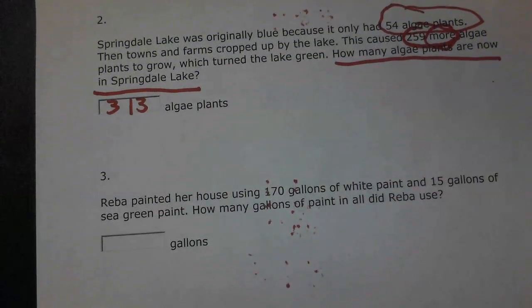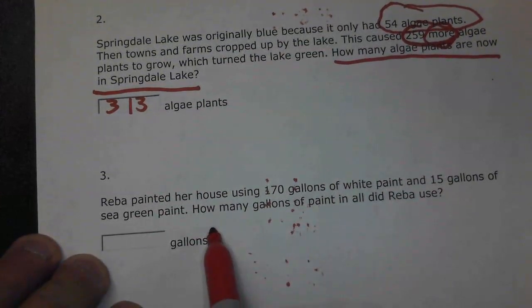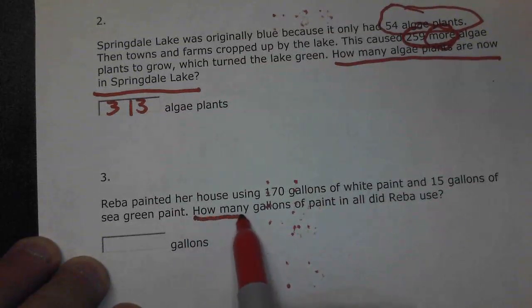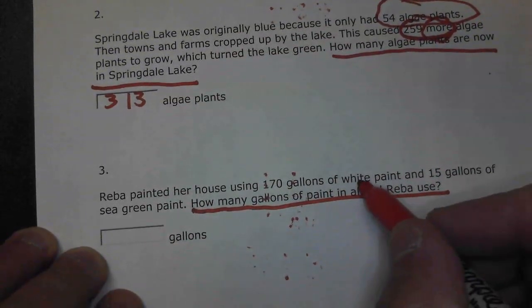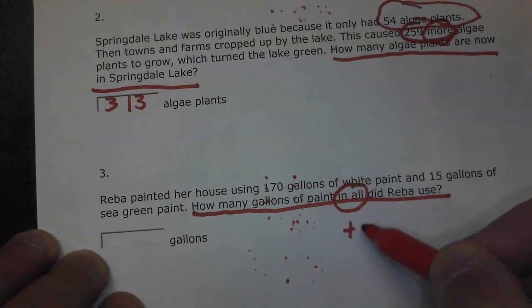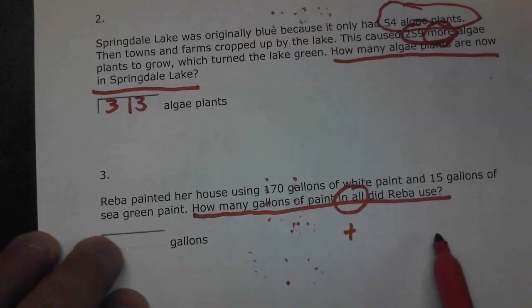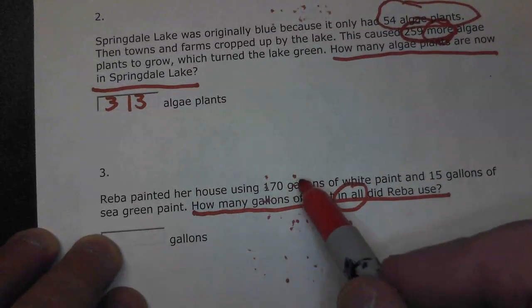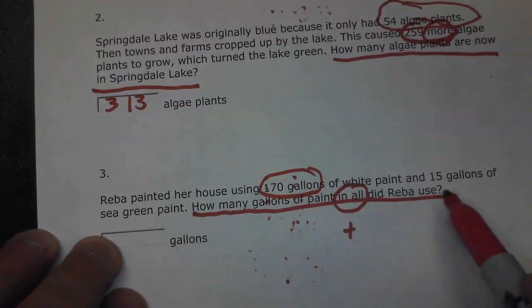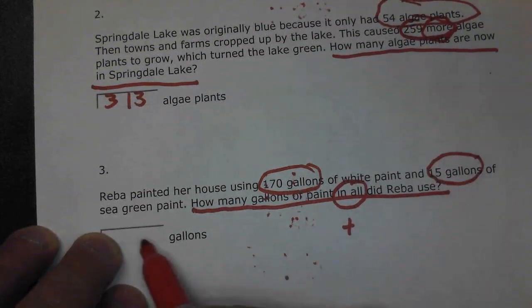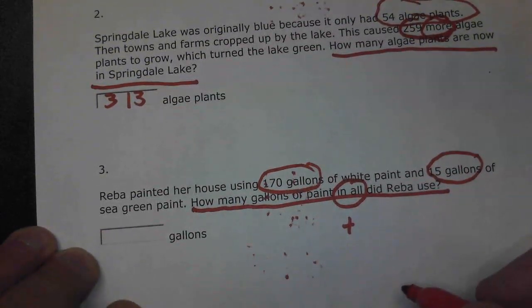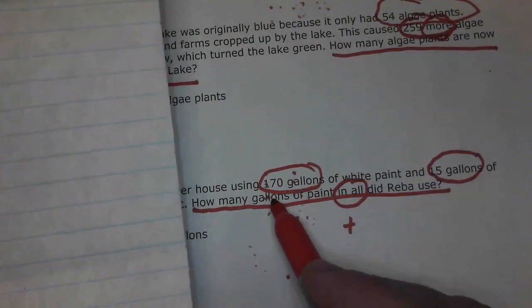Okay, so I look at the key things, and the question is, I'm going to underline my question. How many gallons of paint in all, there's that key word that tells me it's plus, did Reba use? So then I find out I've got 170 gallons of white paint and 15 gallons of sea green paint. So then I'm going to create my problem here and add 170 to 15.